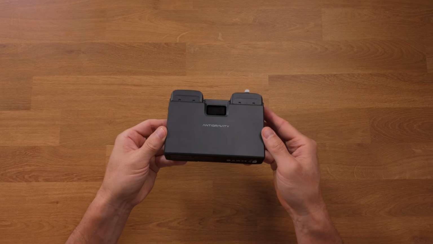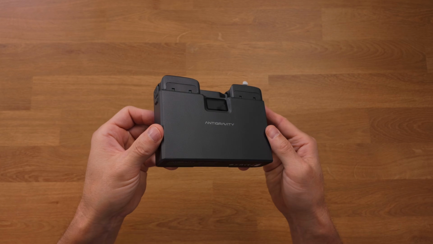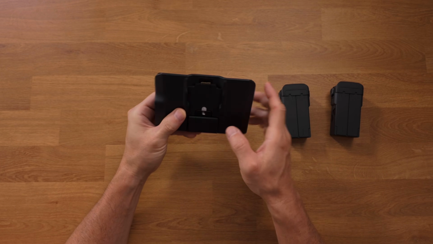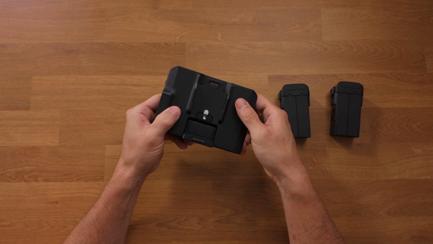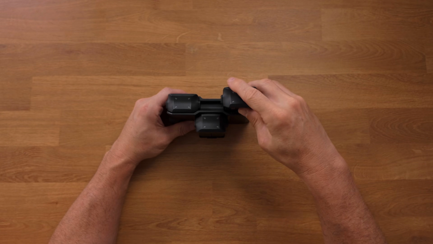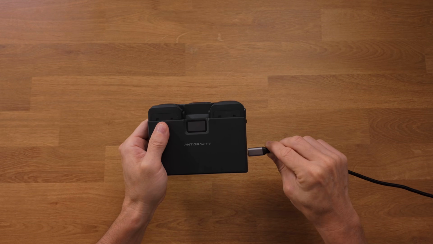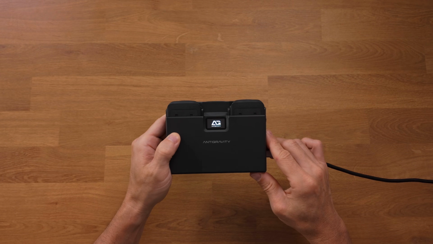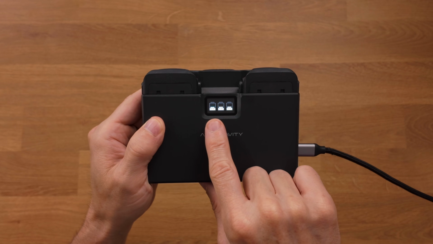I would. Now the included charging hub is also very convenient. You've got 2 batteries that slide directly into the main dock, and then a third one connects to the flip out rear section. Once powered, the display shows the charge level and current status of each battery. That makes it really easy to quickly see which battery has the most available charge before heading out or swapping batteries on location.